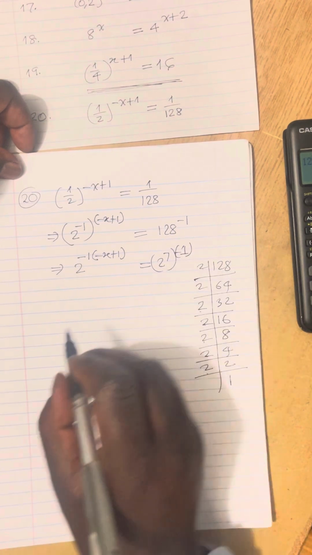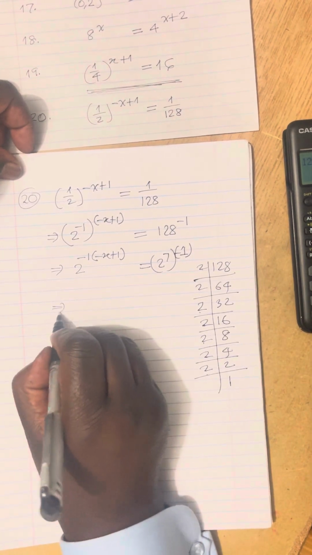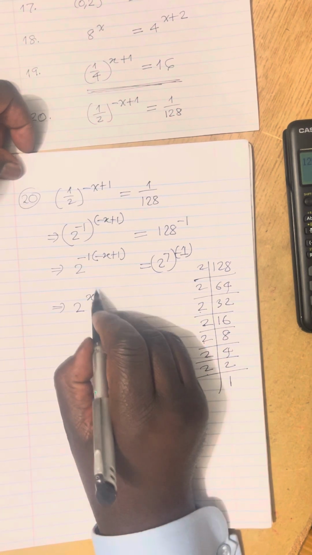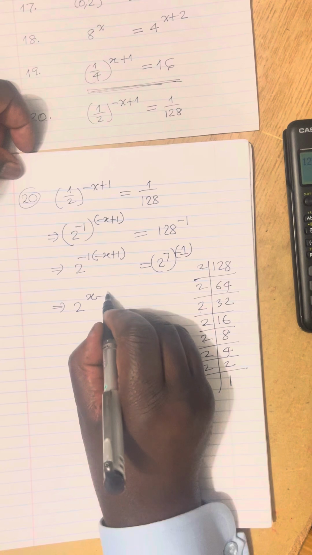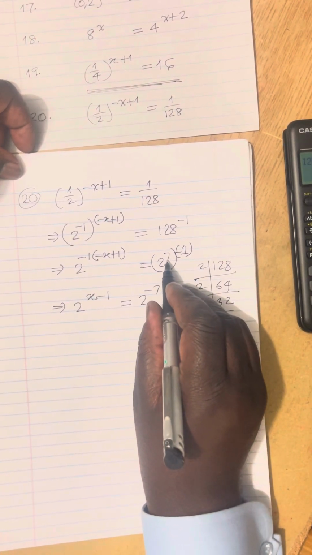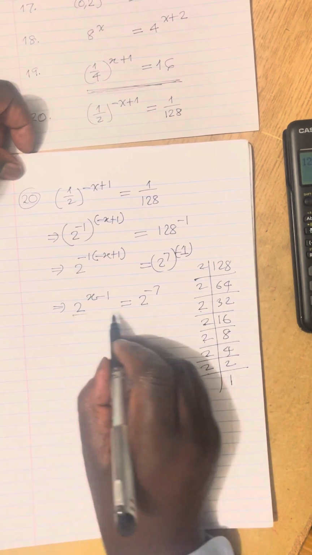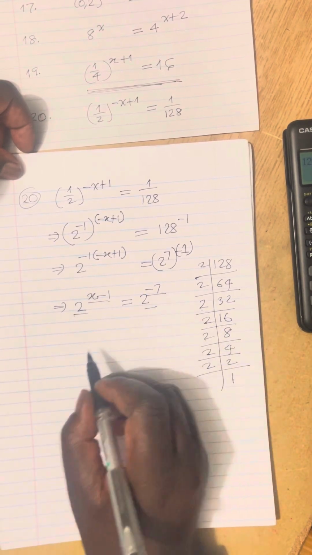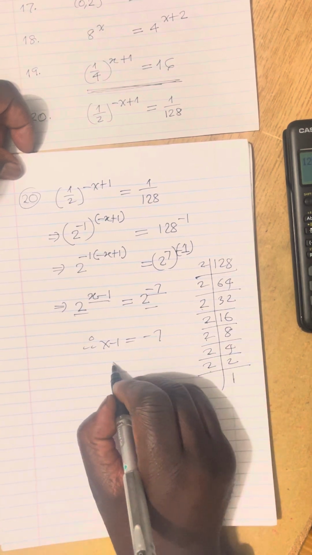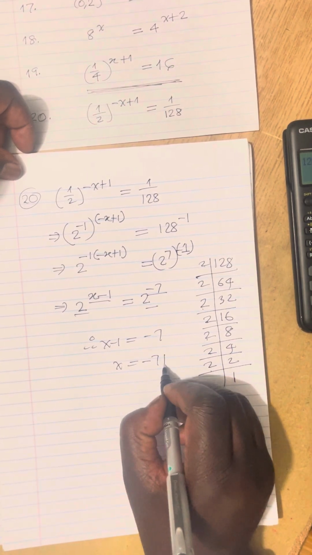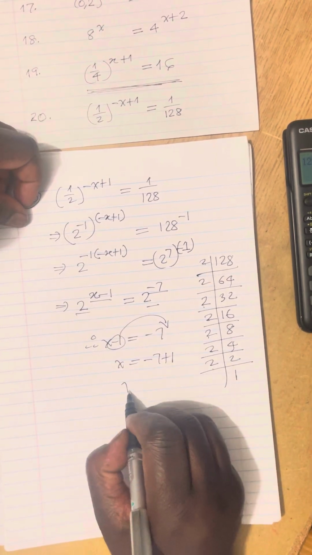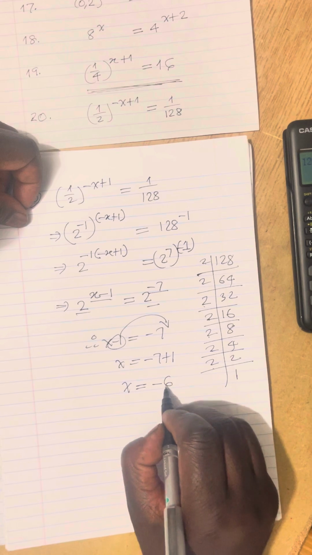Put in brackets like so. Expand the left hand side. It will be 2 power positive x minus 1 times positive 1 minus 1 is equal to 2 power minus 7, because 7 times minus 1 is minus 7. Same base, I must equate powers. So therefore, x minus 1 equals minus 7. And therefore, x equals minus 7 plus 1. The minus 1 must go the other side. It will be plus. And so your x equals minus 6.